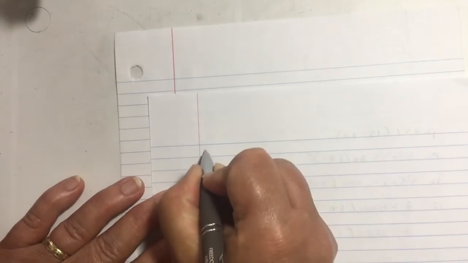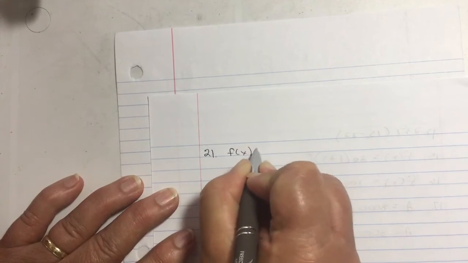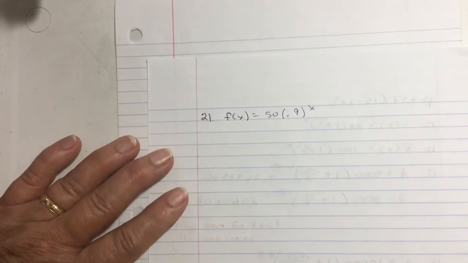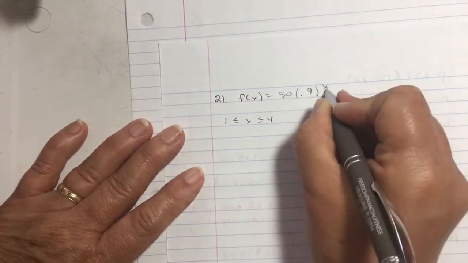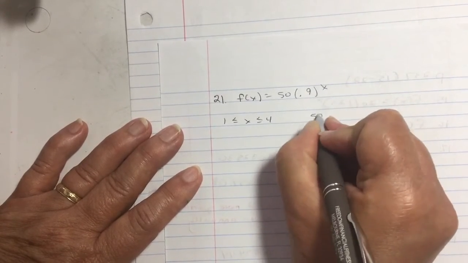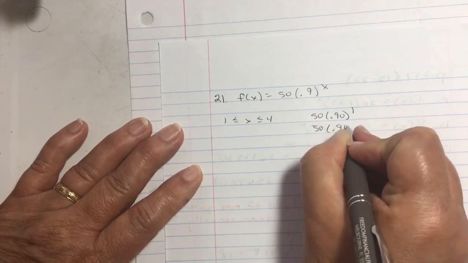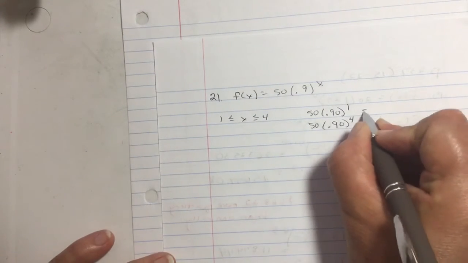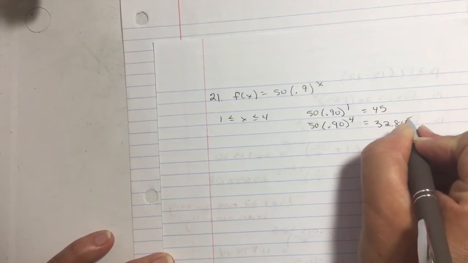Assuming you've tried it, number 21, your equation is the initial of 50 and then 0.9 to the x power. The first range is from 1 to 4, so you want to figure out the value with a 1 and the value with a 4. Okay, I believe the answers were 45 and 32.805.